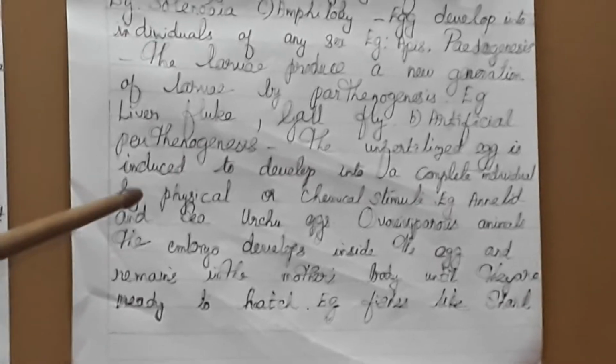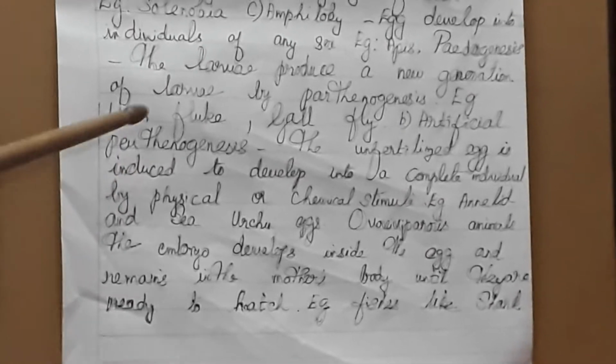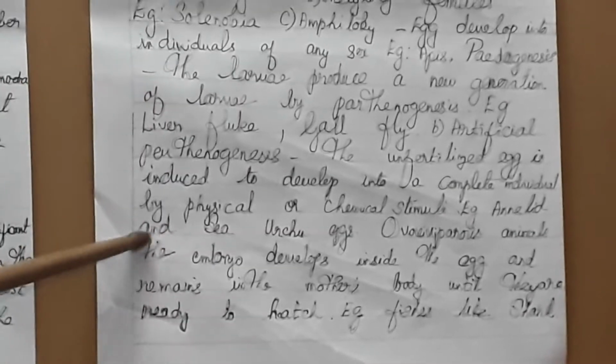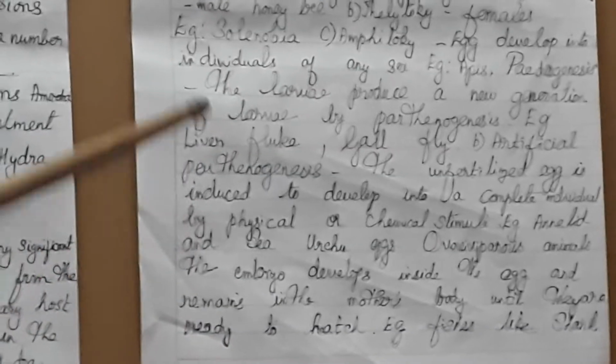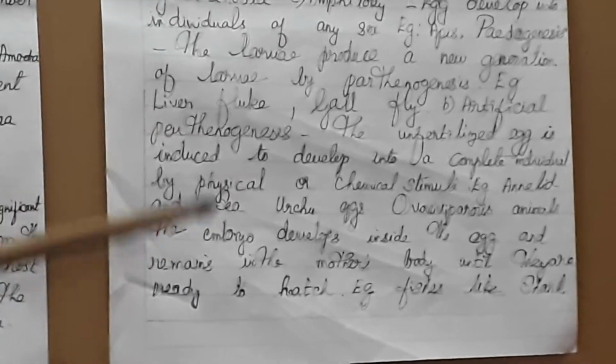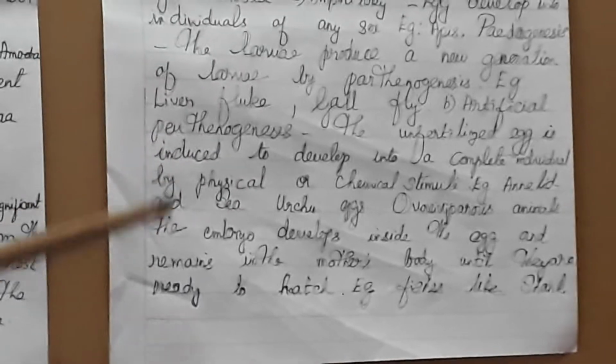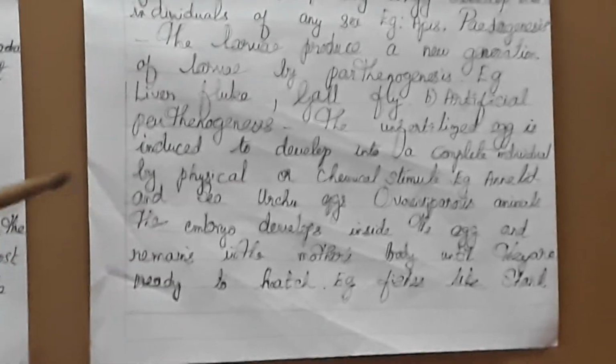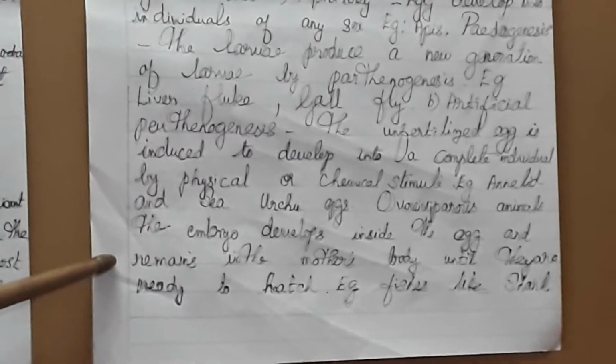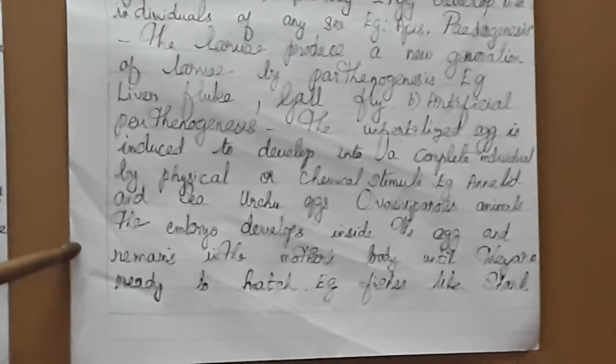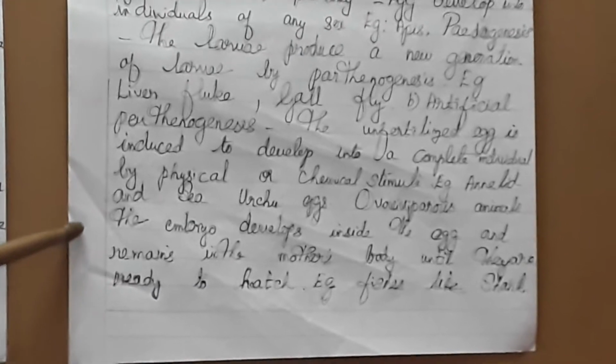Oviparous animals are the egg-laying animals. Viviparous animals are the animals which produce young ones. In ovoviviparous animals, the embryo develops inside the egg and remains in the mother's body until ready to hatch.